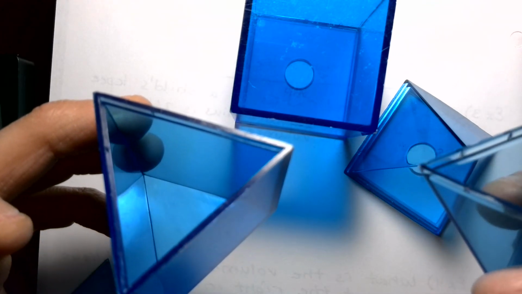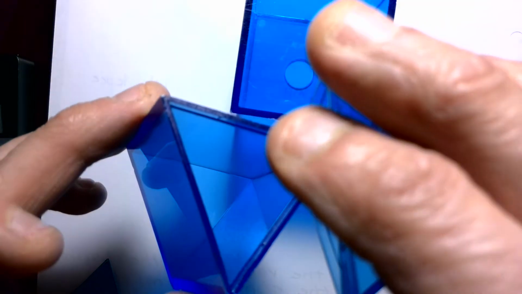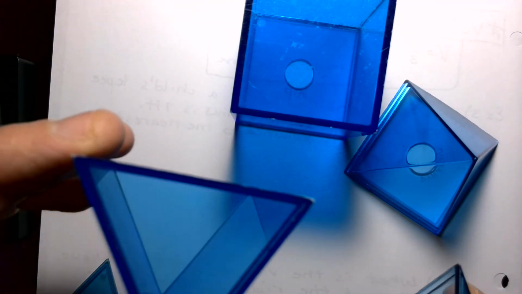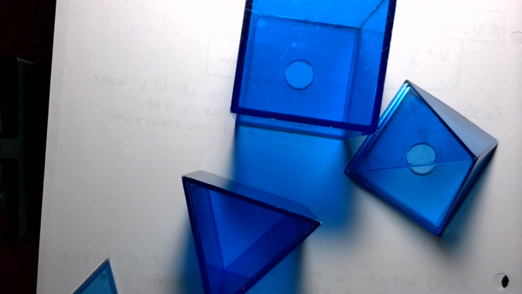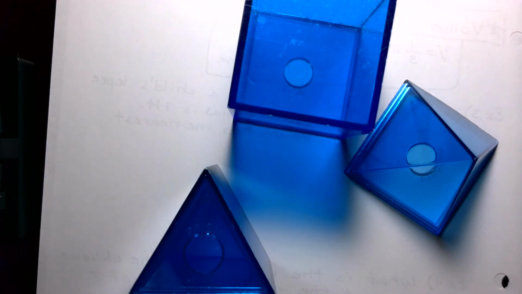What do you think? Well, I will tell you, most people say it's going to take 2. The actual answer is 3. Yes, indeed. It takes 3 of those pyramids to fill up the prism of the same base and same height.